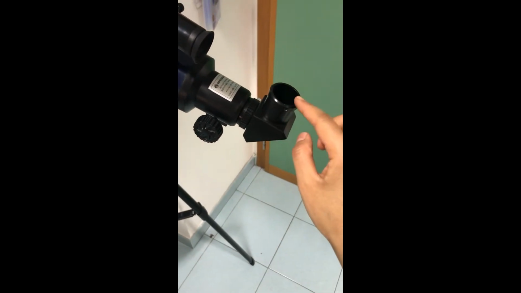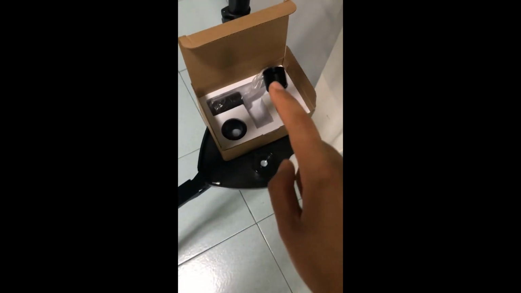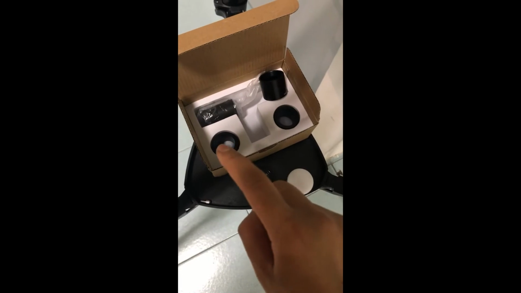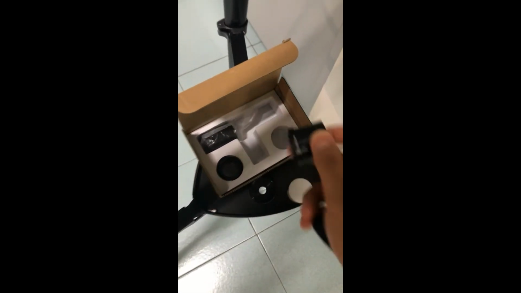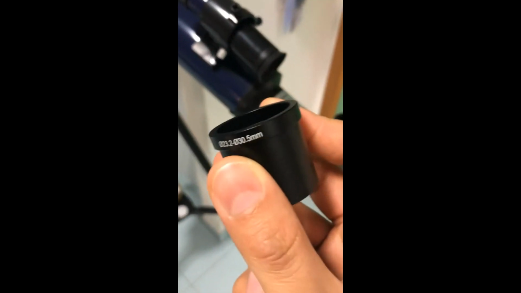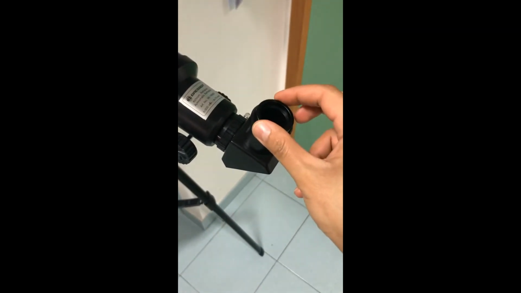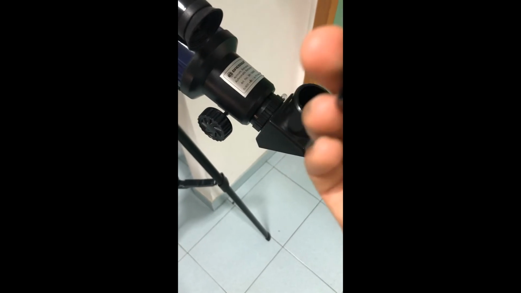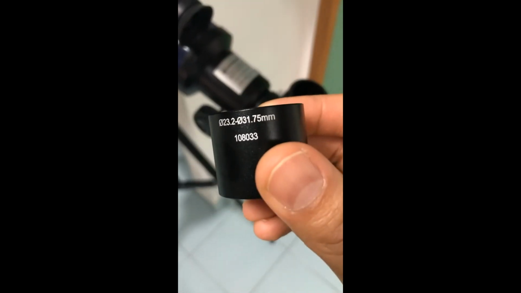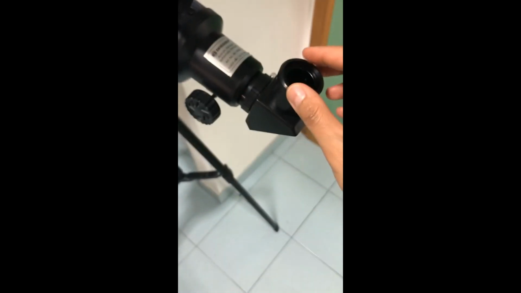I'm going to put my camera here, but first I should check which adapter to use according to my telescope size. First of all, I'll try the 5 millimeter, and yeah, it's a bit small. So let's try the other one, which is 75 millimeter.